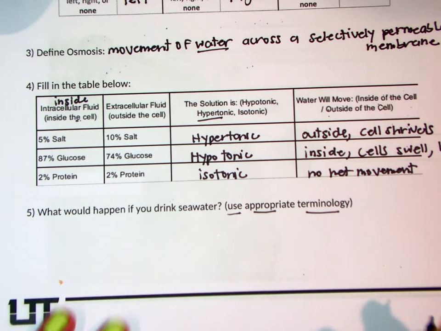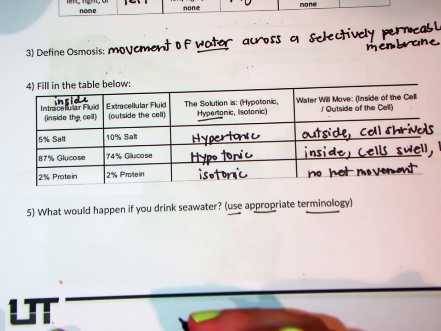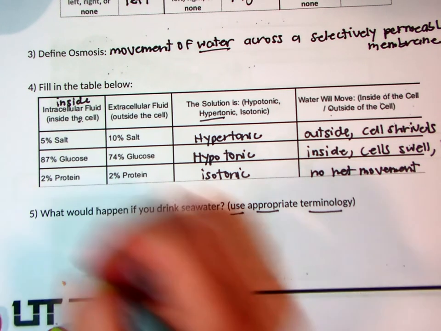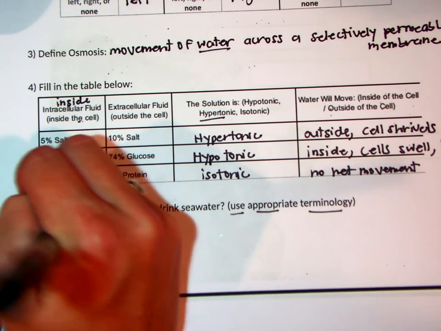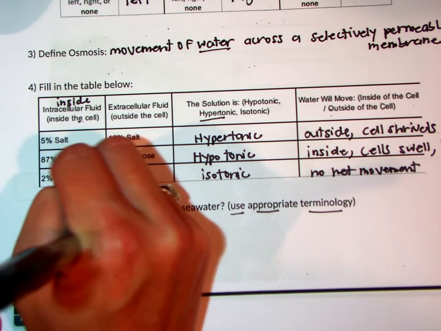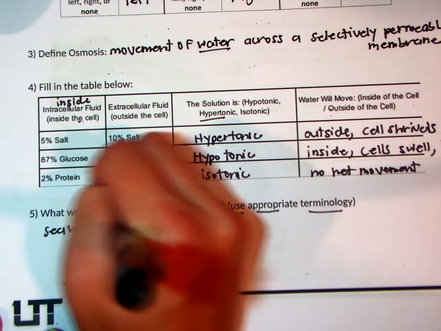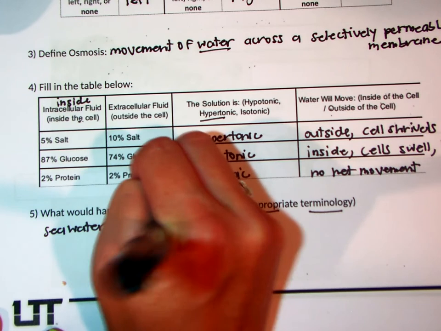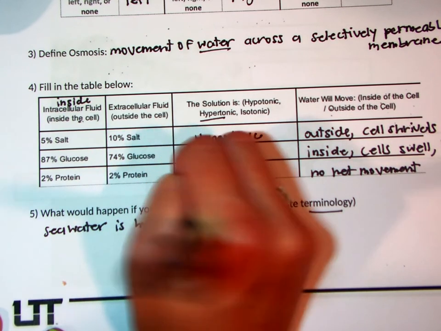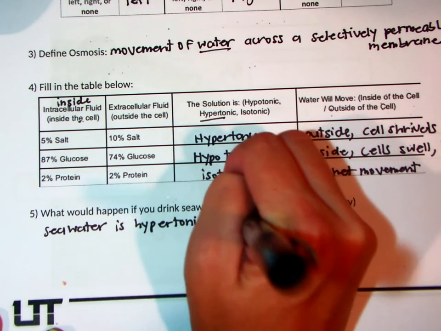And so, again, if you've ever tasted seawater, it's very salty. It has a lot of solutes in it. And so it is hypertonic to your cells. So seawater is hypertonic to your cells.